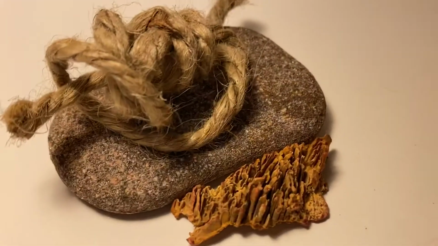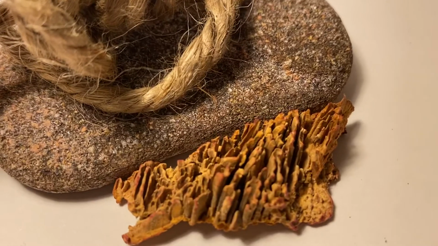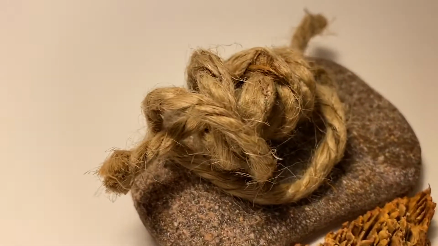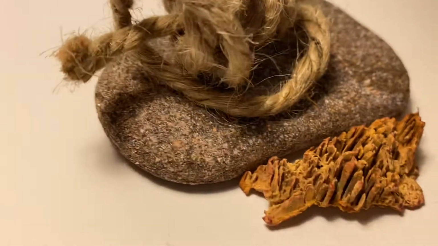Pretty much anything that has some texture to it. So if you look closely, you're going to see I chose things that were bumpy and had little crevices and cracks. The rope has some nice texture to it, and even the rock.